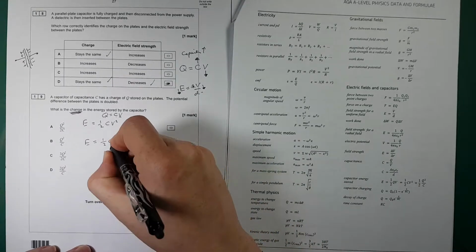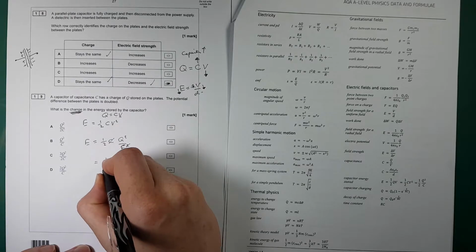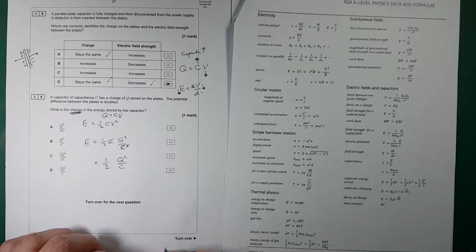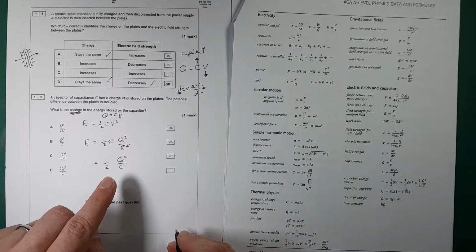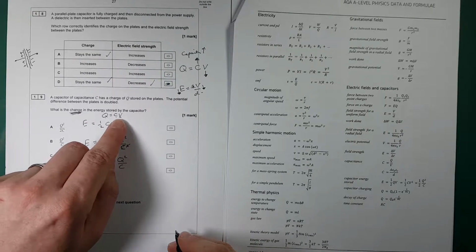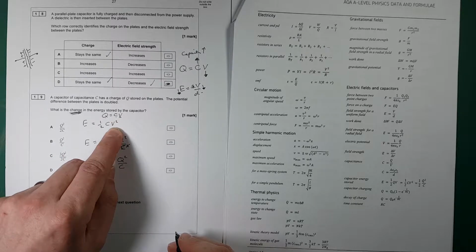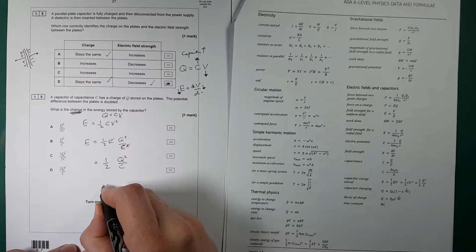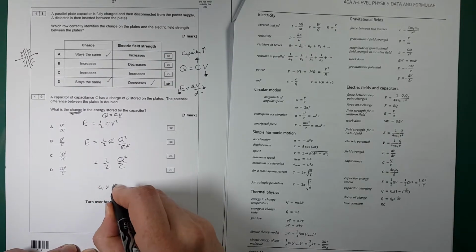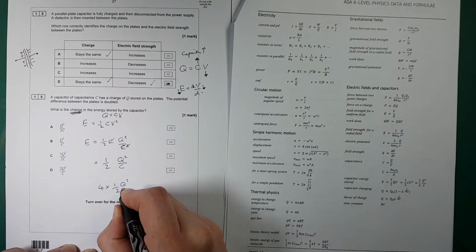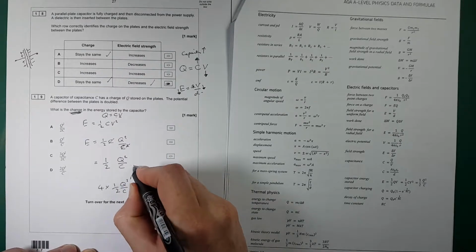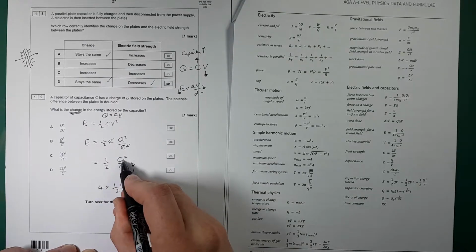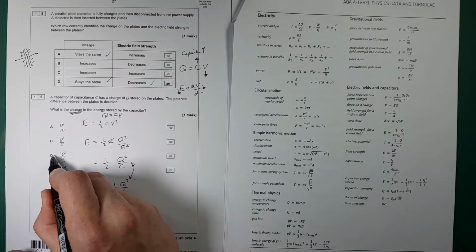That squared cancels with that, which gives you the energy stored on the capacitor is a half Q squared over C. Okay, if we double the voltage, then we quadruple the energy. So the new energy on the capacitor would be 4 times a half Q squared over C. And the difference between that and that is 3 halves Q squared over C, which is that one there.